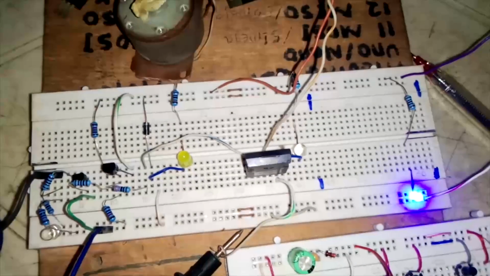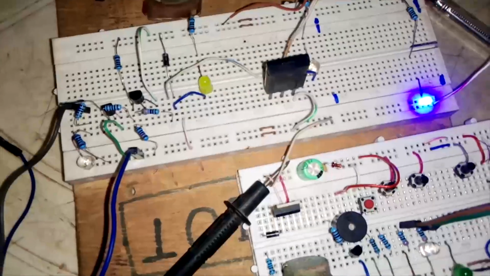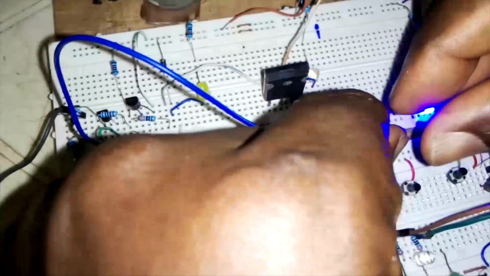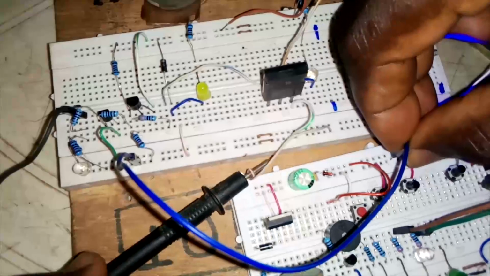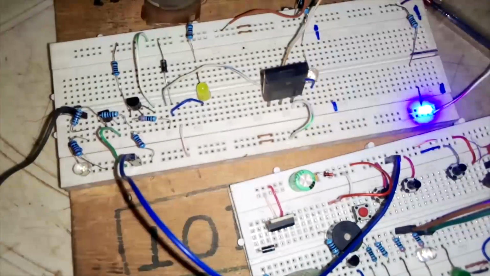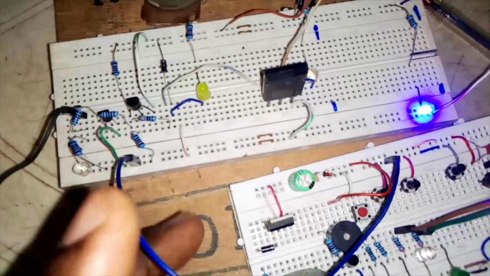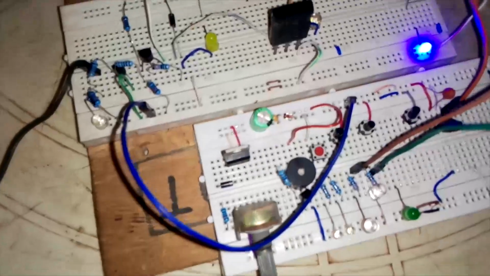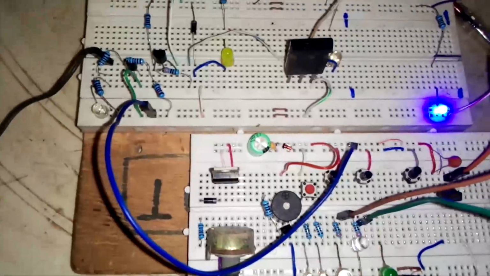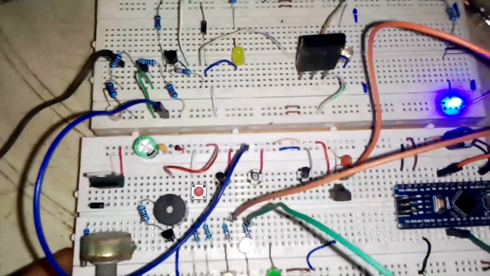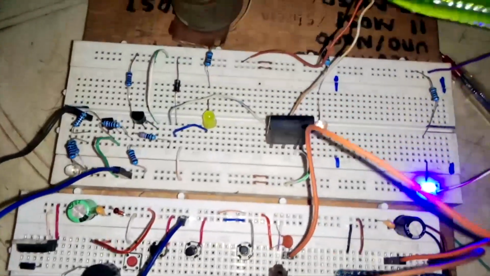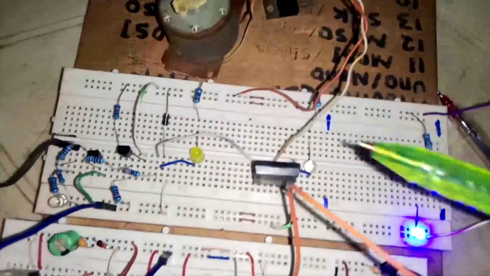So let's connect the circuit. This is the ground from this other circuit. I'm connecting it to the ground terminal of this circuit. Now when you are connecting two circuits together, this side now is one with the microcontroller. You understand? So this is what we want: to use the microcontroller now to control the DC motor.